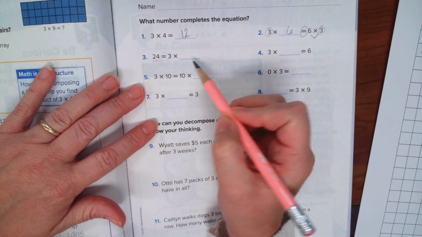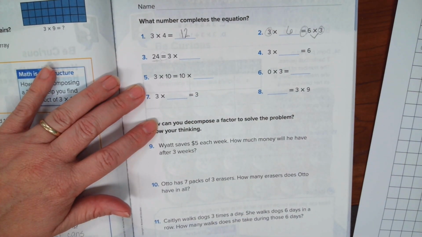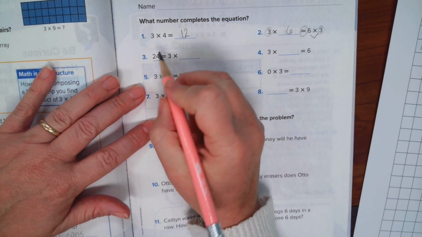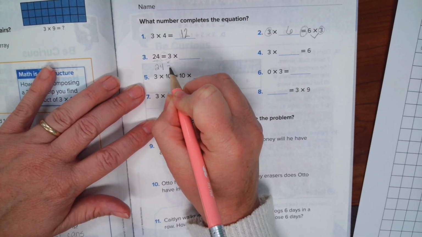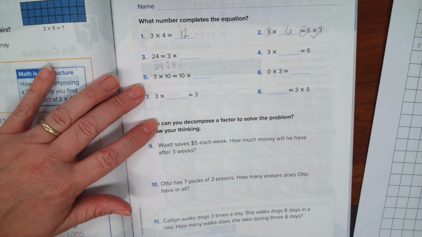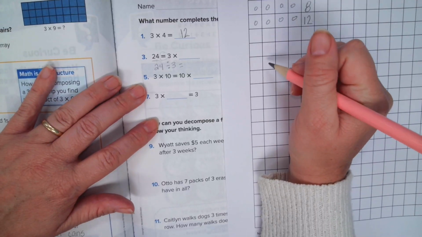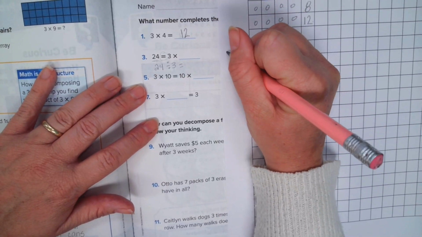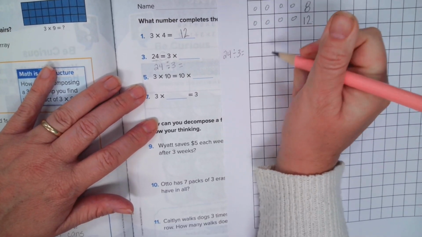On this side we've got 24, so we need to make this side 24. So remember how we did that? We can use our fact families and say, okay, well, 24 divided by 3 equals, and that's going to give me my other number. So I can go back over here to my array, and I know I'm going to have to use 24. So 24 divided by 3 equals.